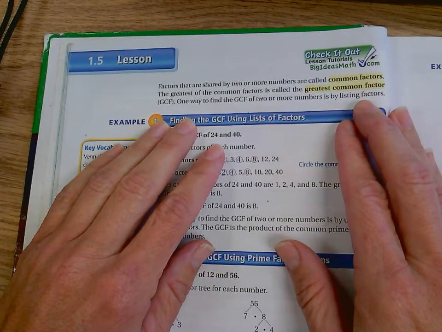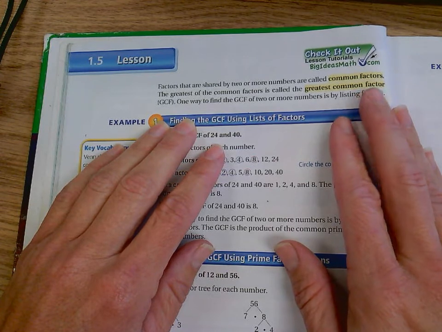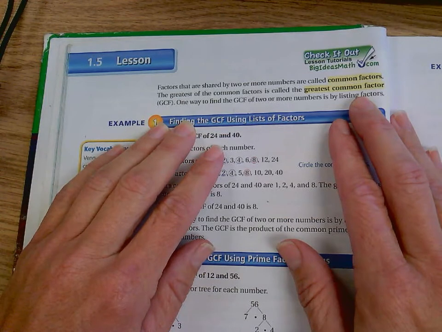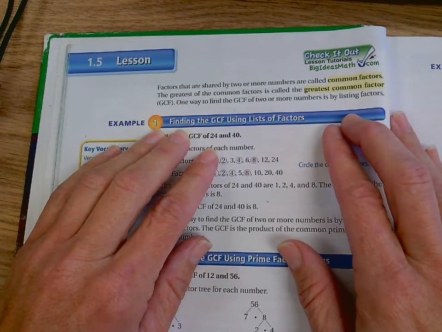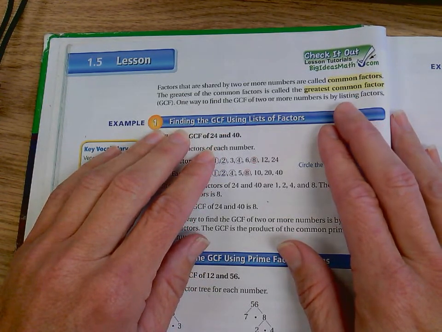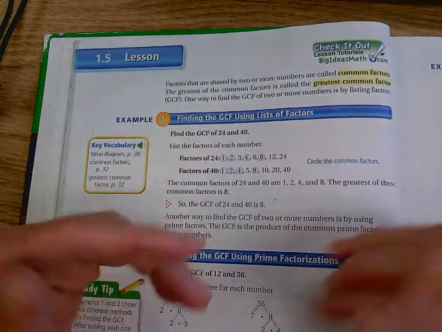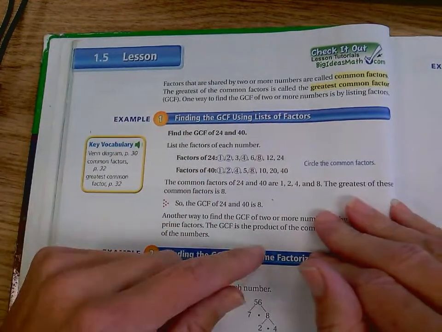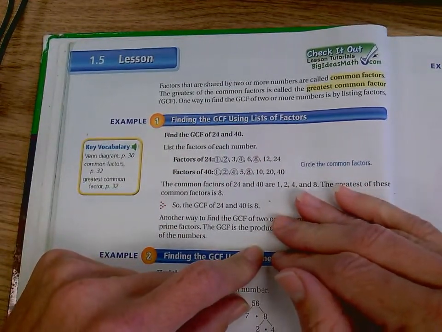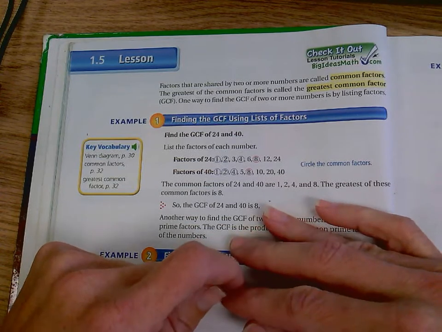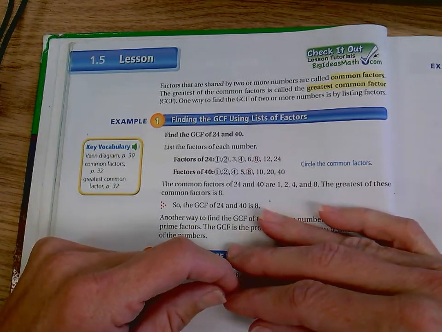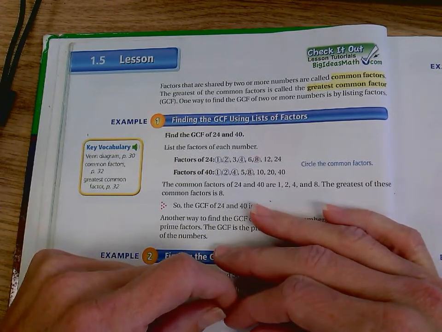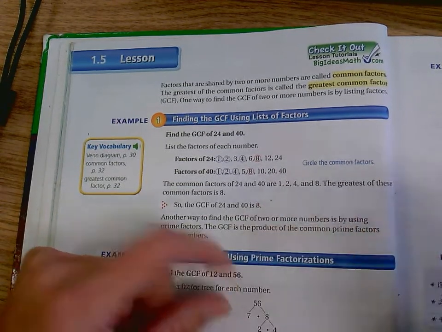Common factors are factors that are shared by 2 or more numbers. And the greatest of the common factors, so the biggest factor that those 2 numbers have in common, is the greatest common factor. There are 2 pretty easy ways to figure out your greatest common factor, and we're going to go over both of them today.